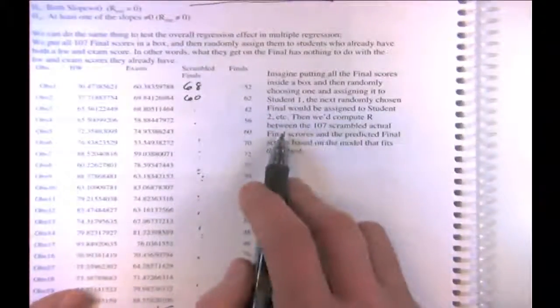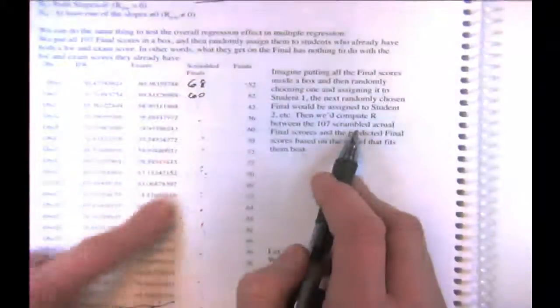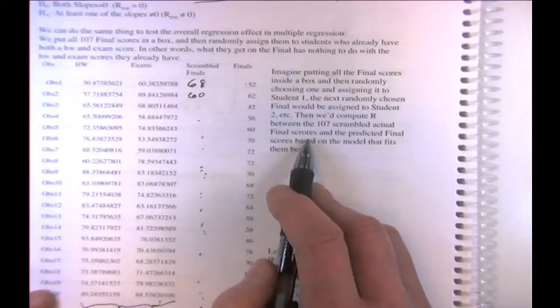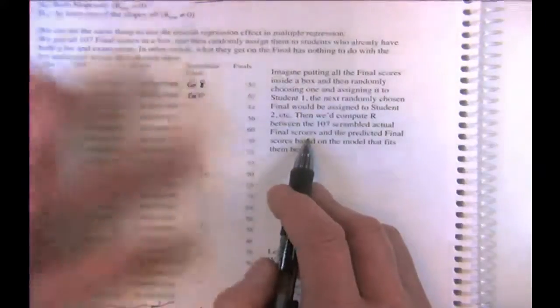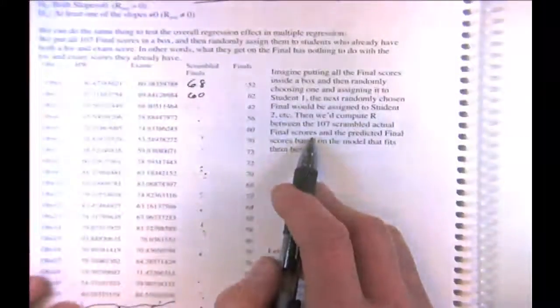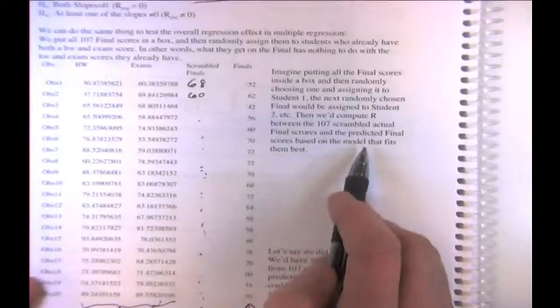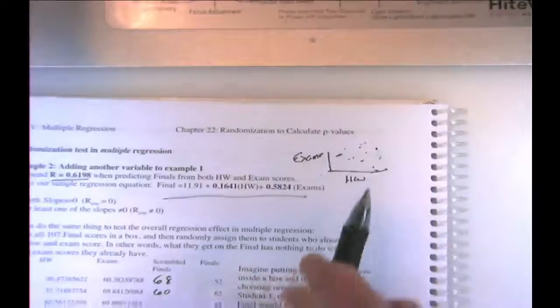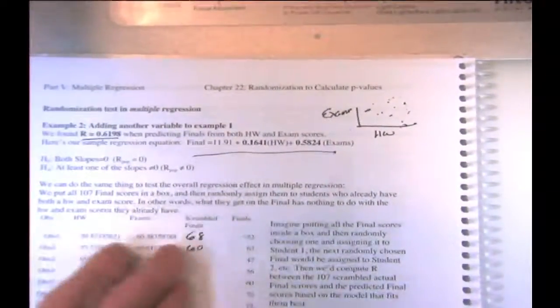And then we'd compute R between these random ones and the predicted final scores based on the model that fits them best, the new regression equation. We'd get a different one, and then we just say, okay, how close are we to predicting a random thing, right?